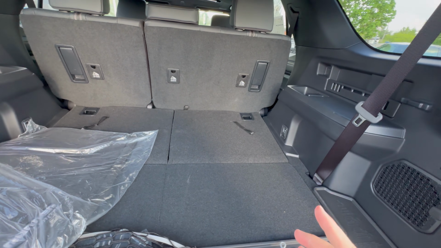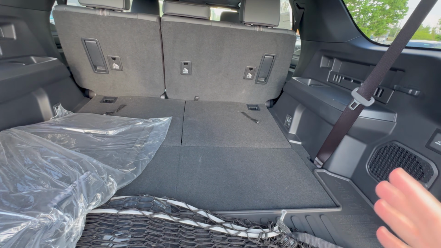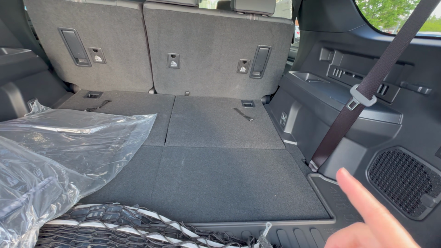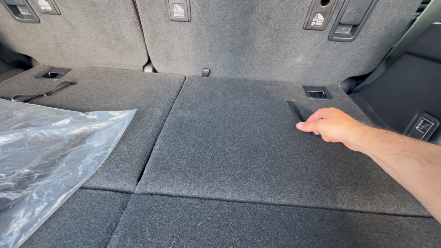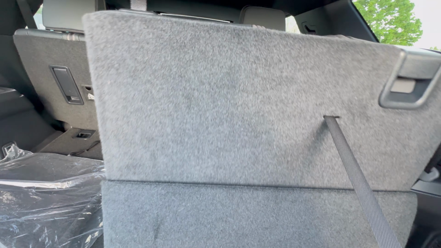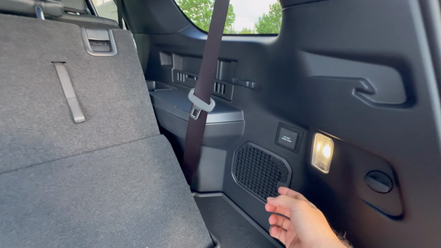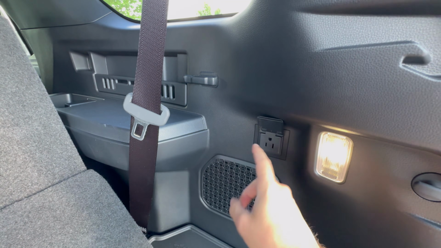Now, I know this is not a button, but it's more functionality stuff. So this one comes with the third row. You can only get the third row in an SR5 and a Limited. So you can pull this up right here, and there's that third row for you. And you can pull this up for the headrest. And right here, you have a JBL speaker and another power inverter.